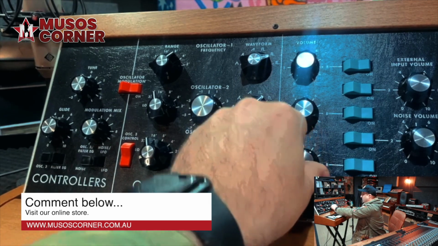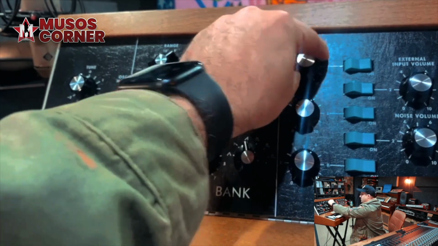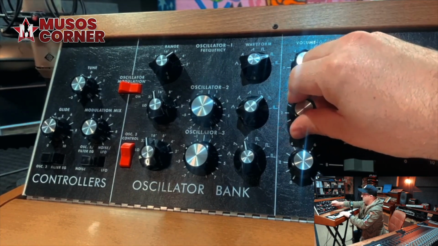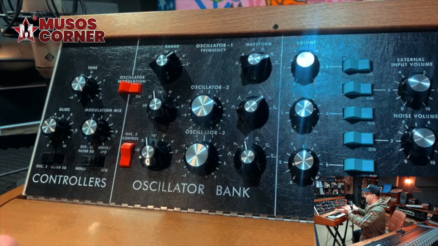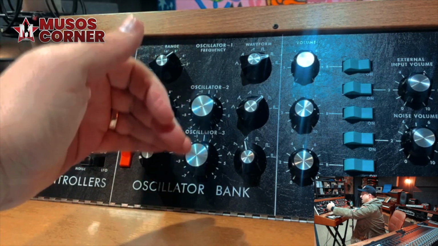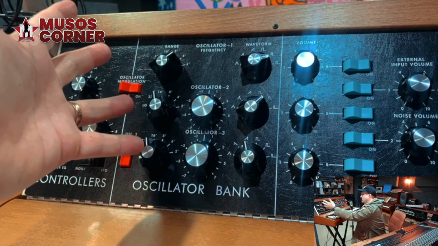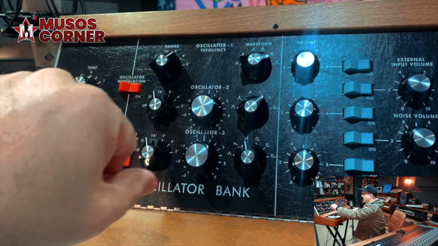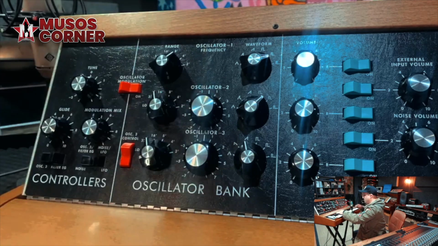Oh, that's low. And then when we blend them together, and you can find different amounts of blends. So you can think of the oscillators like strings, for example, and then you can tune each oscillator and play it how you please.